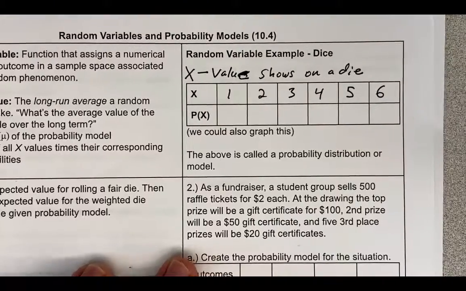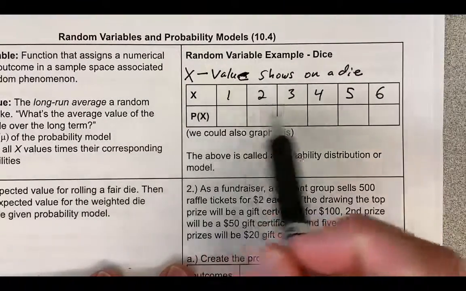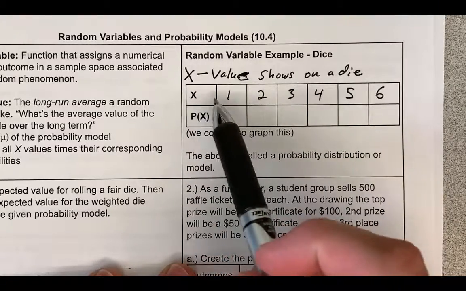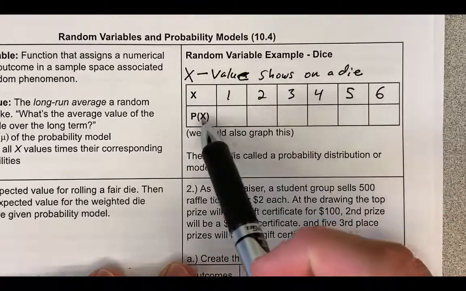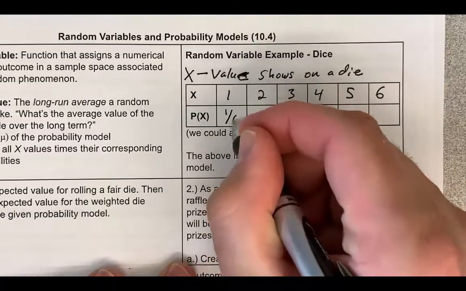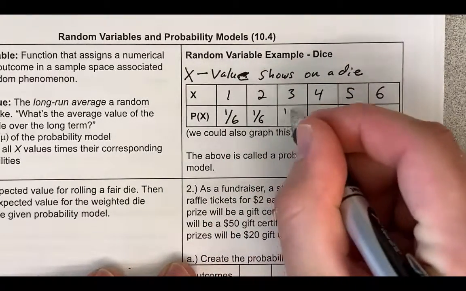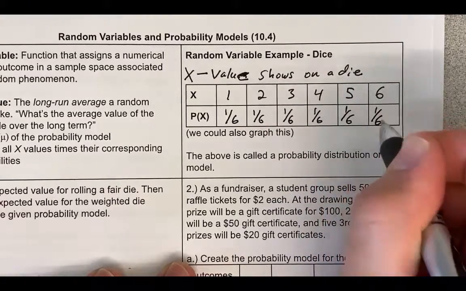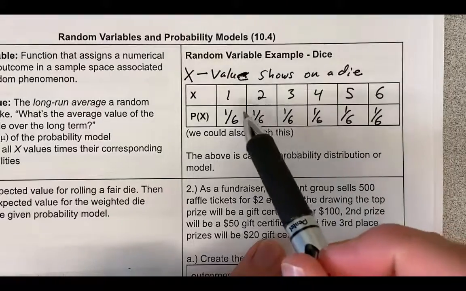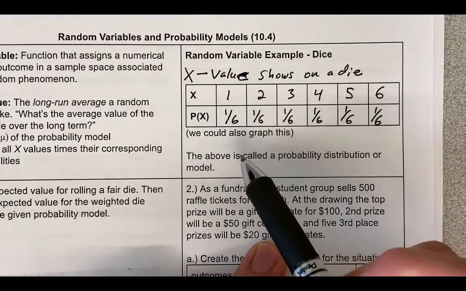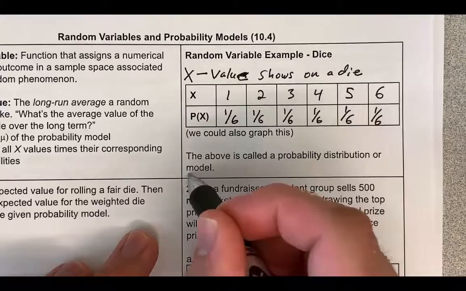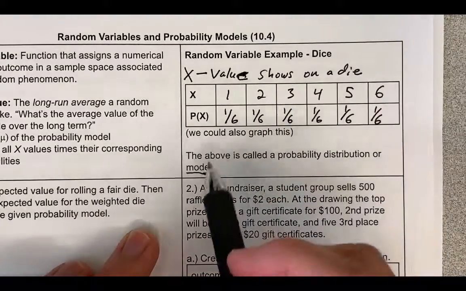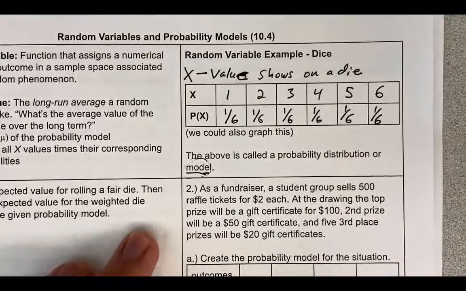And so then we can list out the probability of each value that the random variable can take on in this table. We'll write 1/6 because it's 1 out of 6 for each one of these. When we do that, what we've created is a probability distribution, or a probability model. The book uses the term model. I'm used to the word distribution, but I'll try to stick with what the book uses, which is model.